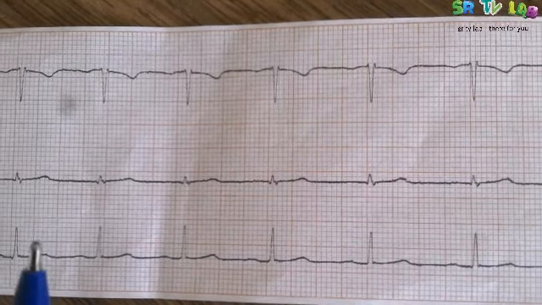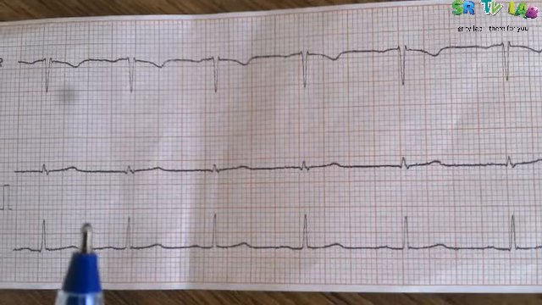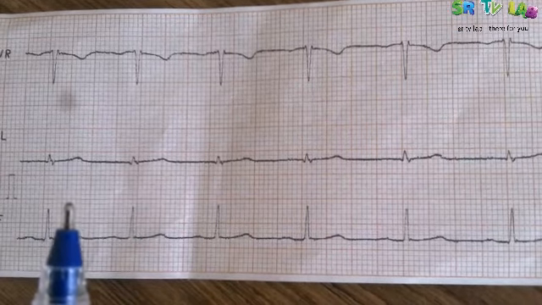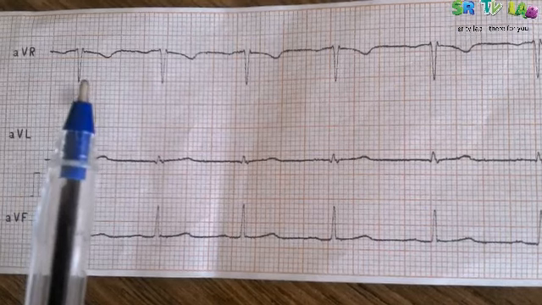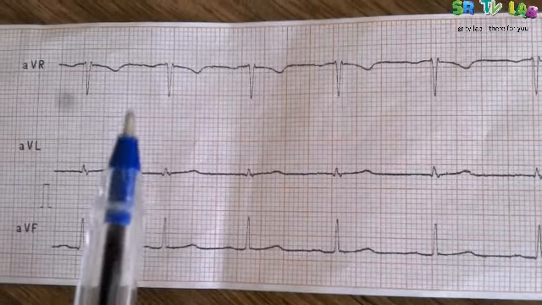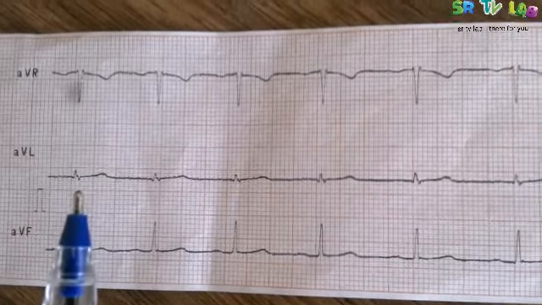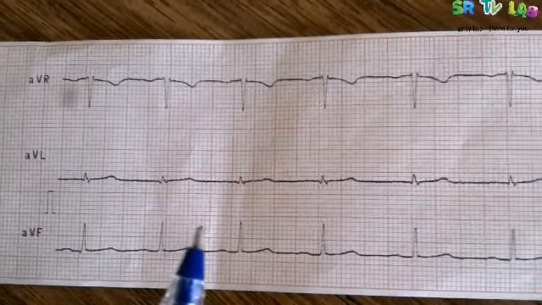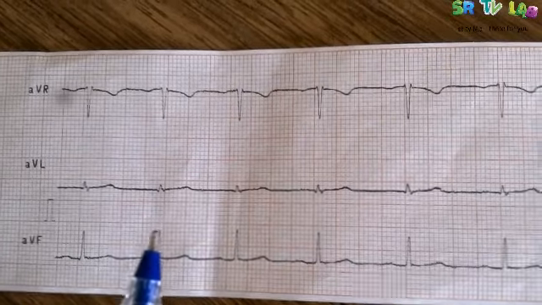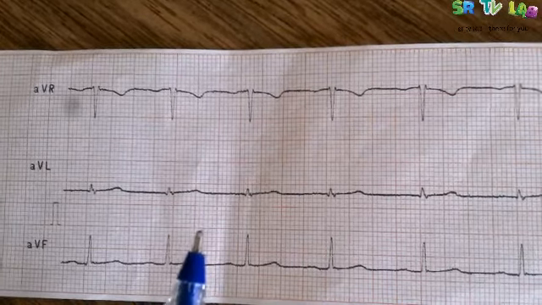So then, in order to calculate the heart rate, what you do, you look at this R wave. So these are the R waves. They are part of the QRS complex. So this wave that deviates more than other waves is called R wave.